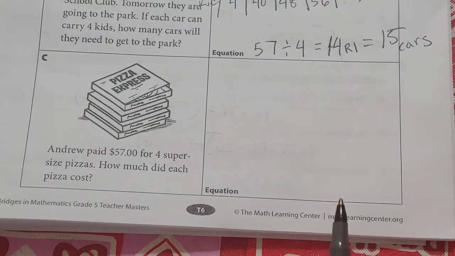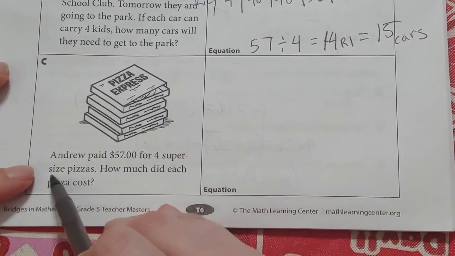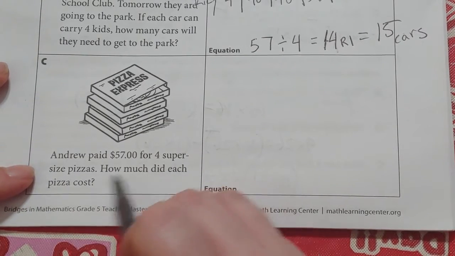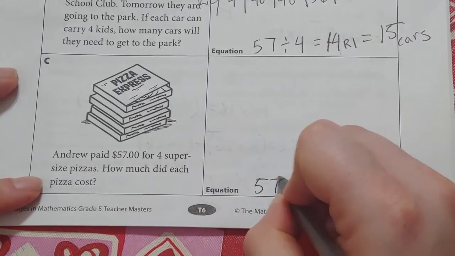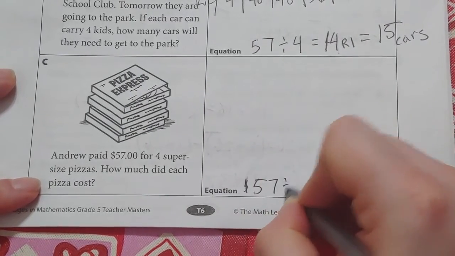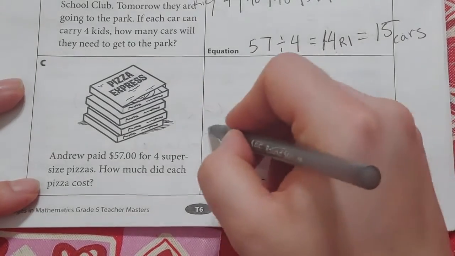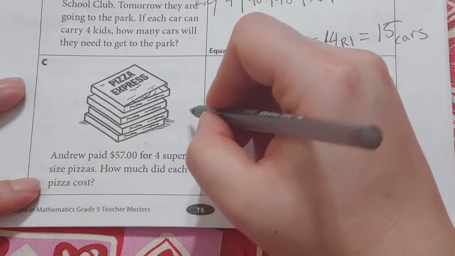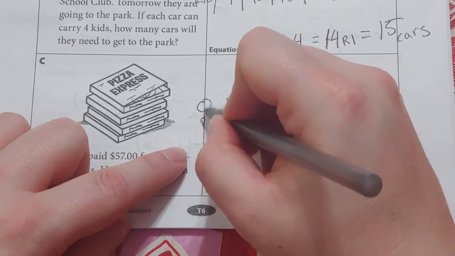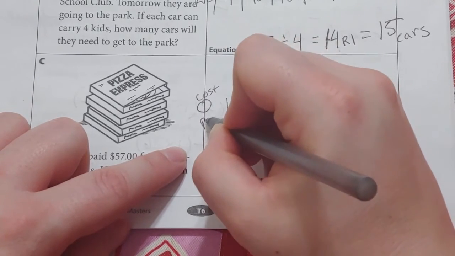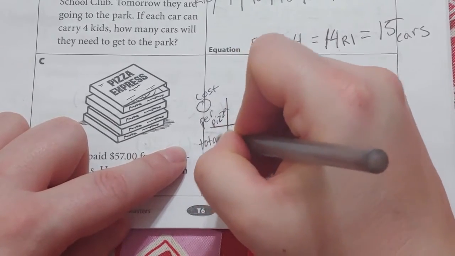All right, last one. You guys are doing really good. Andrew paid $57 for 4 supersized pizzas. How much did each pizza cost? So $57 divided by the cost of 4 pizzas. So, again, same math. Cost per pizza and total.